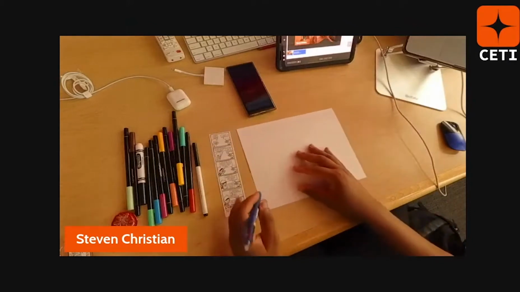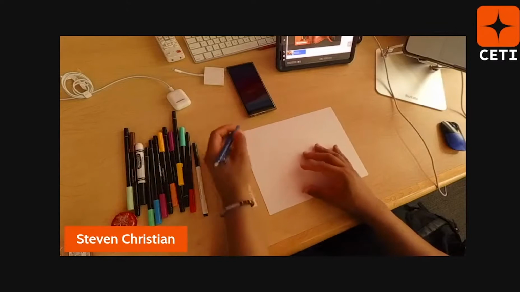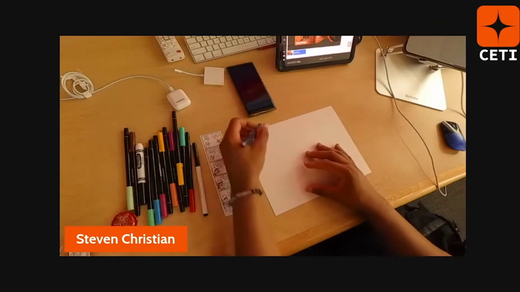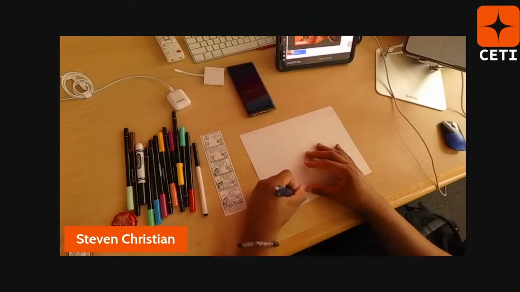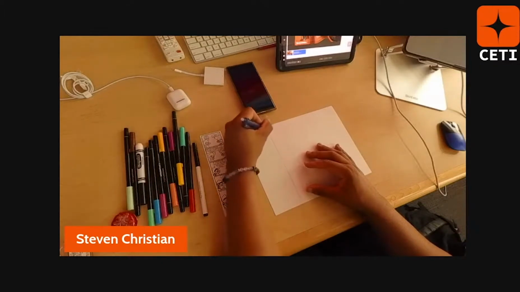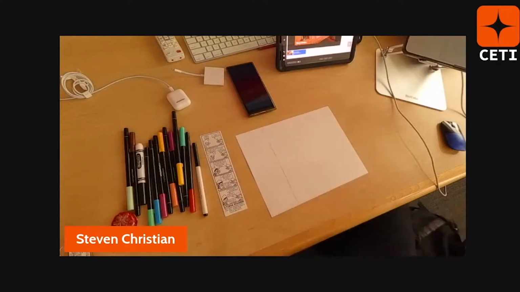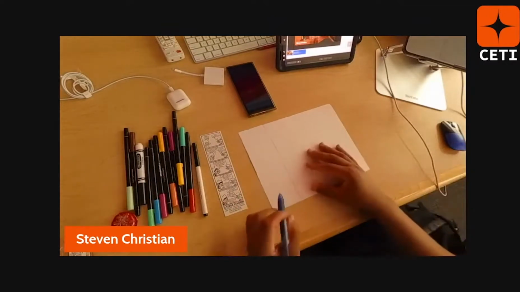And so the first thing that I'll do is try to replicate the size of this thing. I know I'm probably going to use the edge of the paper, so I'll just draw a line down just so it has that bookmark look and feel. Something that's longer rather than wider.